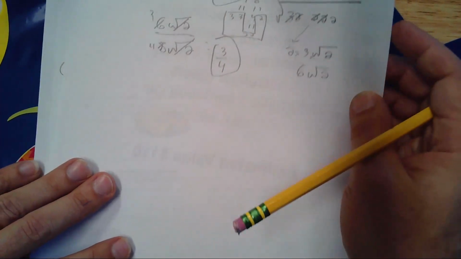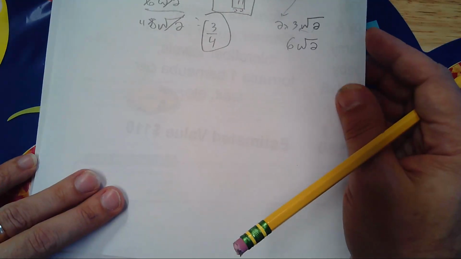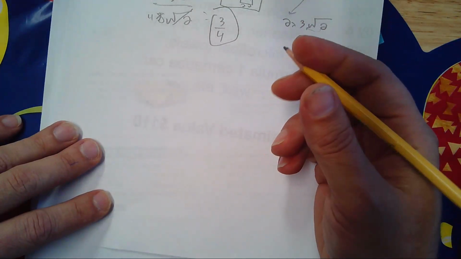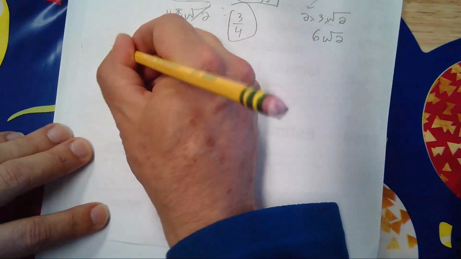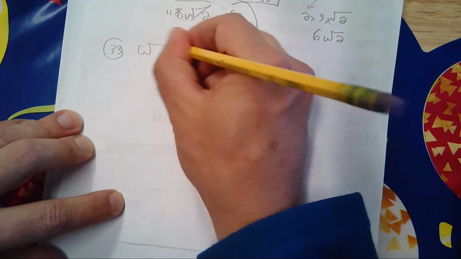Yes? Try, not that one, that one's stupid. That's not nice, Mr. Stupid. Wilson. 33. Sure, try 33. Do a couple of these here.